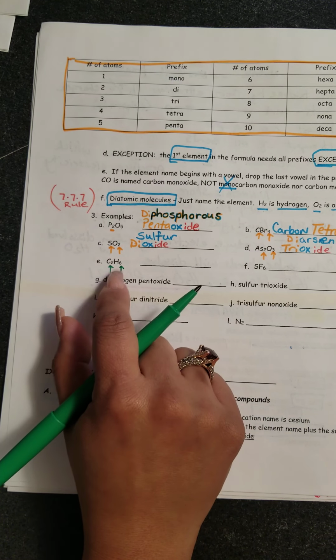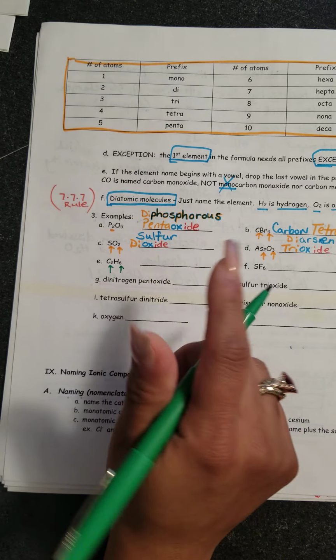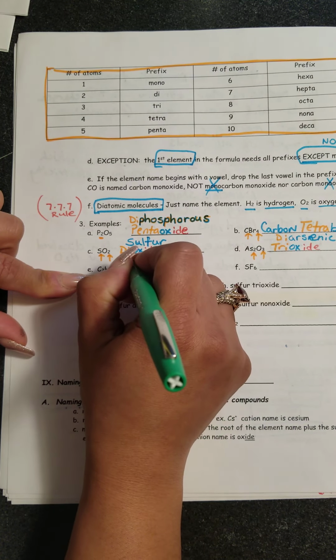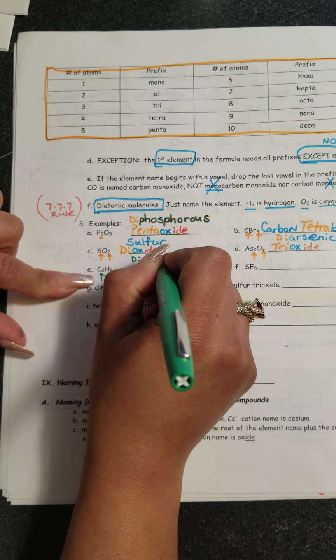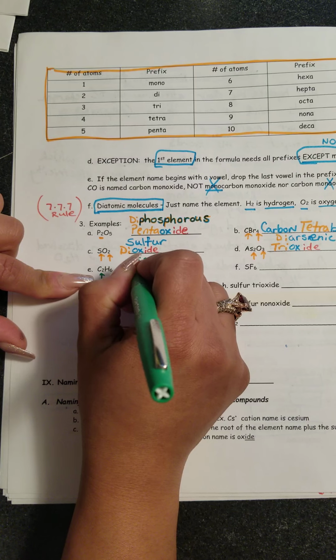All right, so let's go ahead and come back over here. Dicarbon. 6 is going to be hexa.